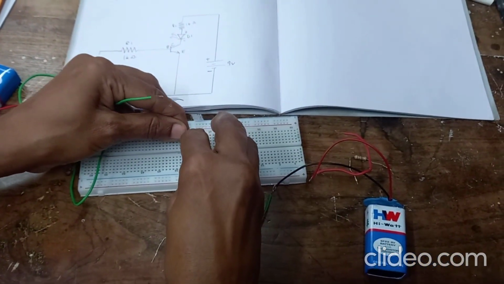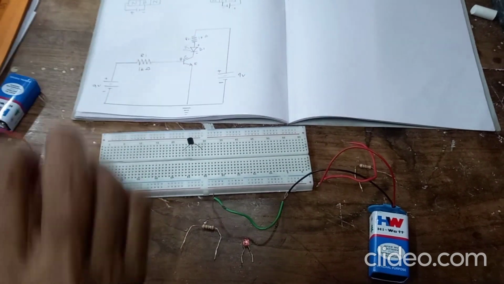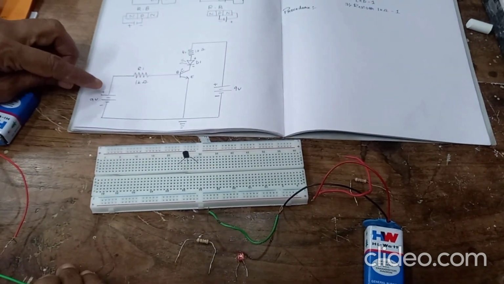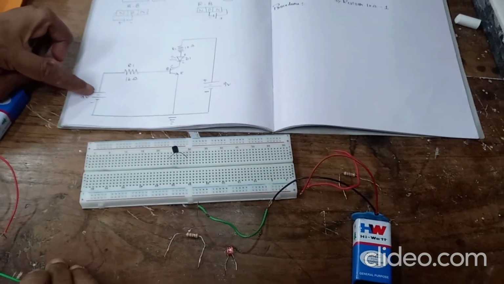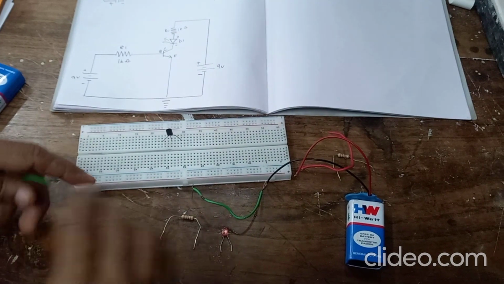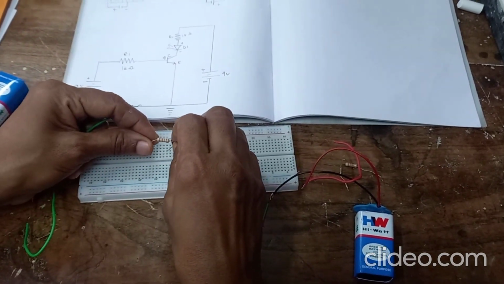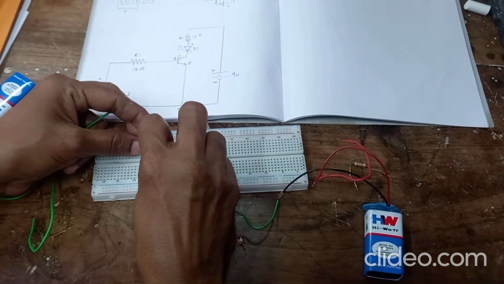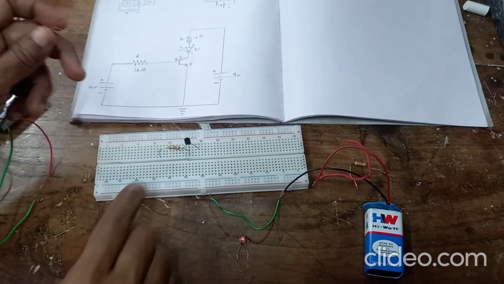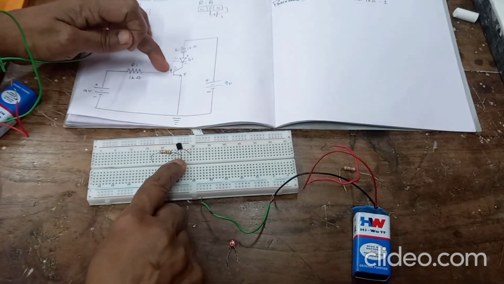I connected. Okay, this is emitter, this is base, and this is collector. So according to the circuit diagram, the positive terminal of the battery should be connected to resistor and from resistor to base. So take 1 kilo ohm resistor. This is your base. Connect one end of resistor to base, other end to any one point on the breadboard. So resistor is connected. The resistor second terminal has gone to base.